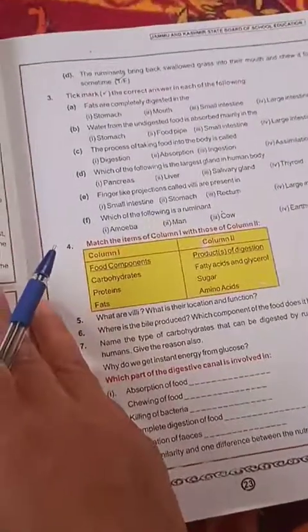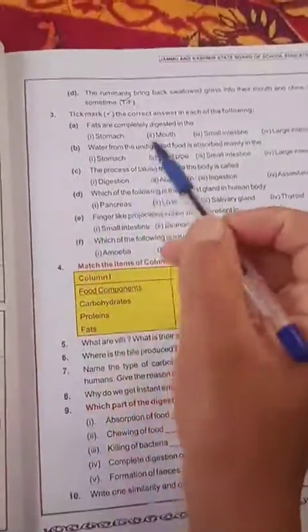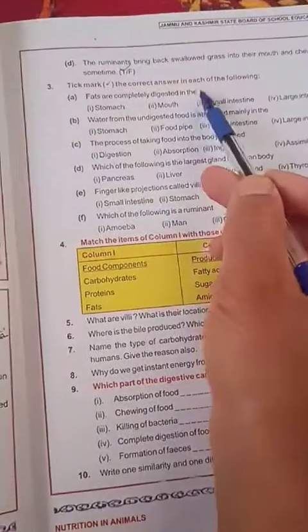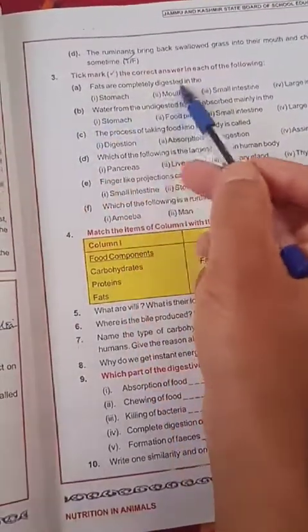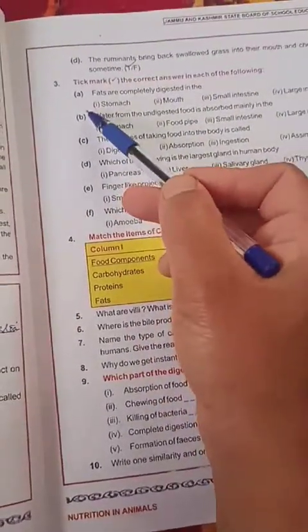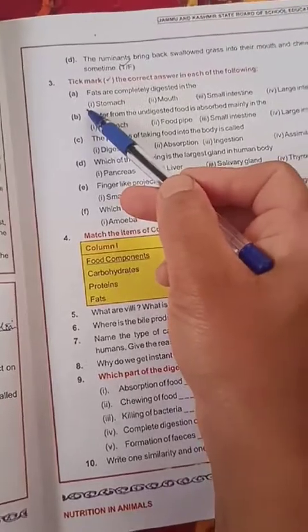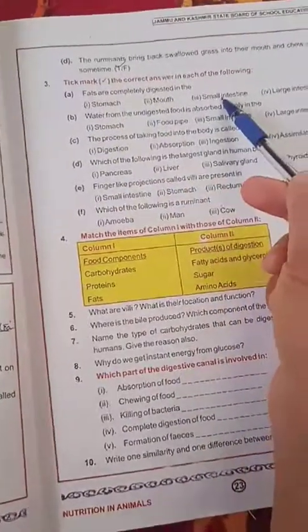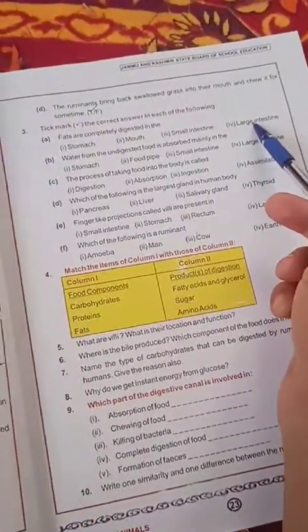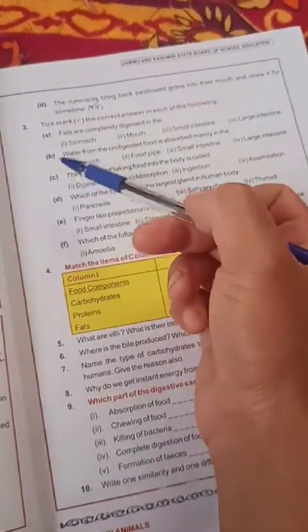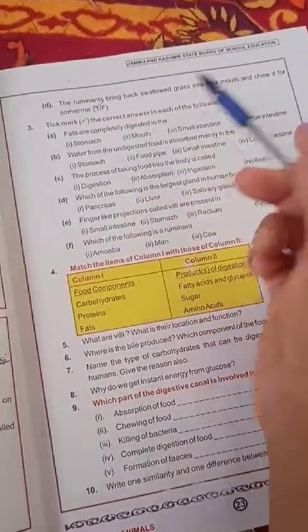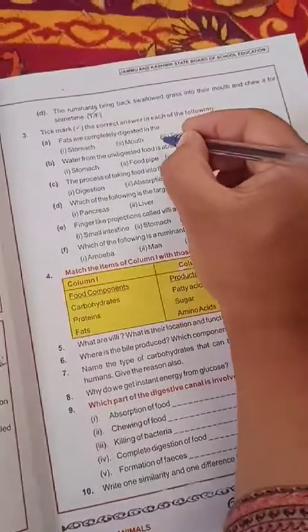Our first statement is: fats are completely digested in. We have 4 options here: stomach, mouth, small intestine and large intestine. But we have learned in the lesson that fats are completely digested in the small intestine.